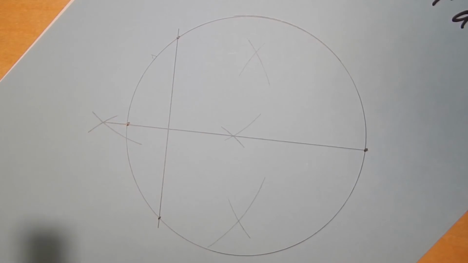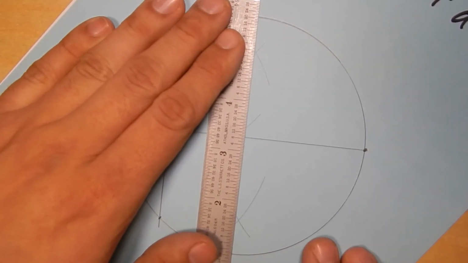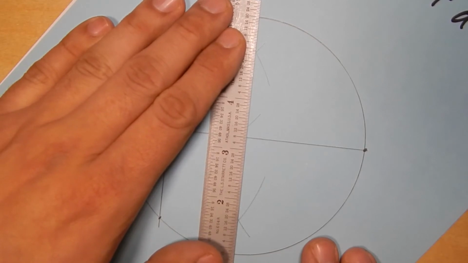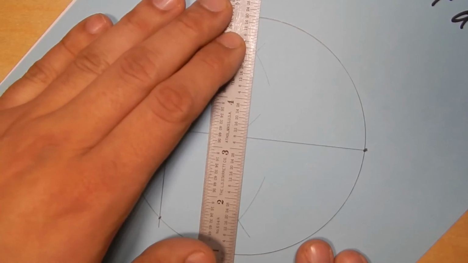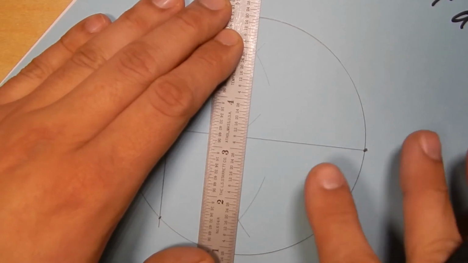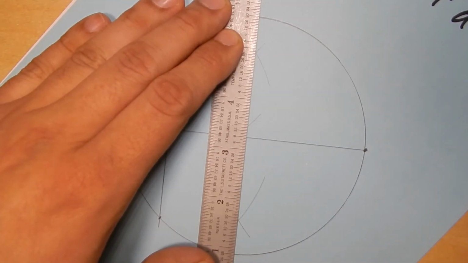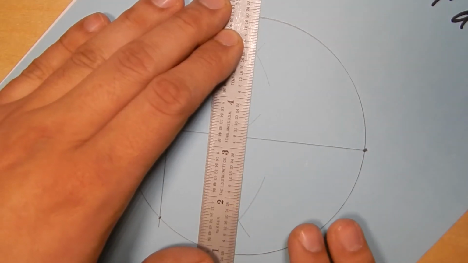So for this one, we don't actually have to draw the whole line. What we're going to do is very carefully line those up. So the reason why we're taking so much care to line these up is your constructions are only as accurate as your patience, your level of patience is.